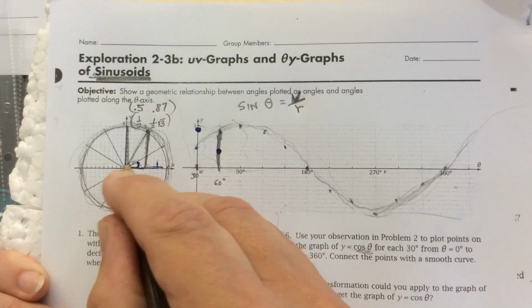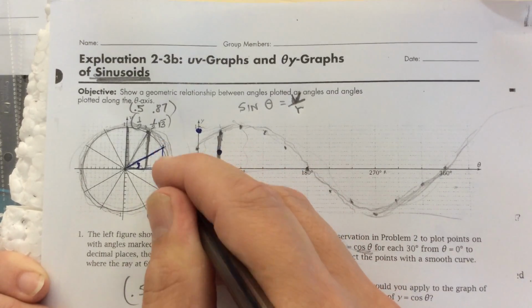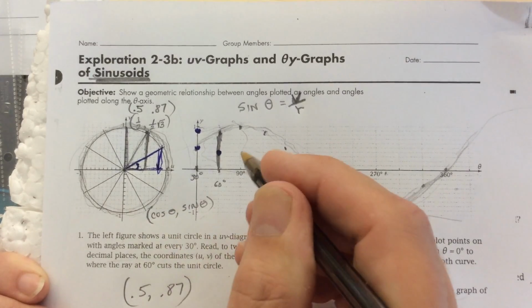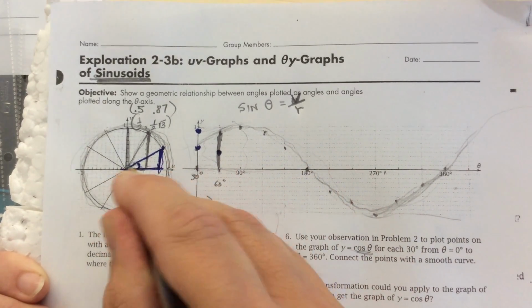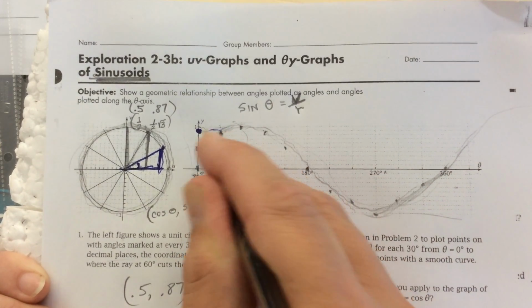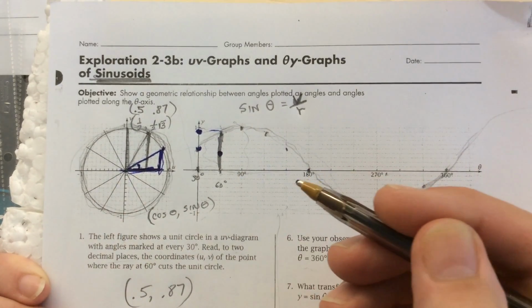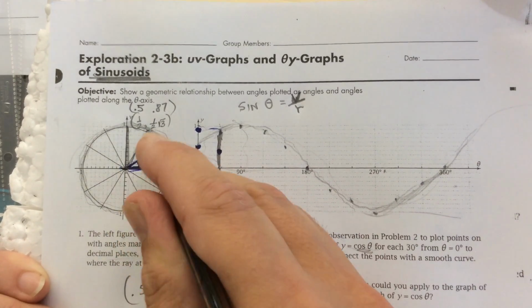This is 1. This is 1/2. And this is 1/2, and this is 0.87. So this distance right here would be 1/2 square root of 3. Does this make sense to you? This triangle right here is the same as this triangle right here.